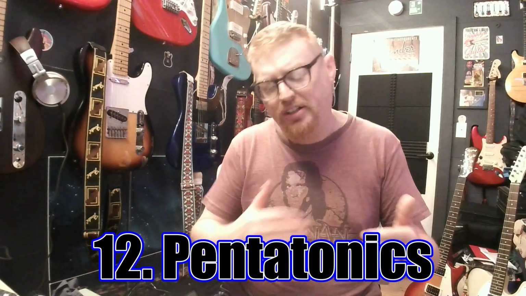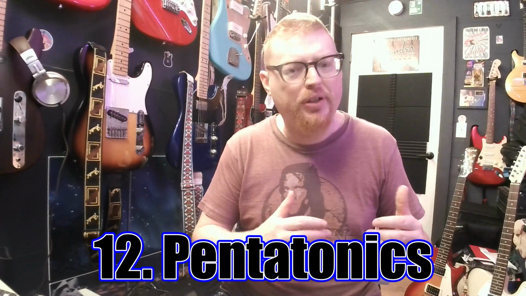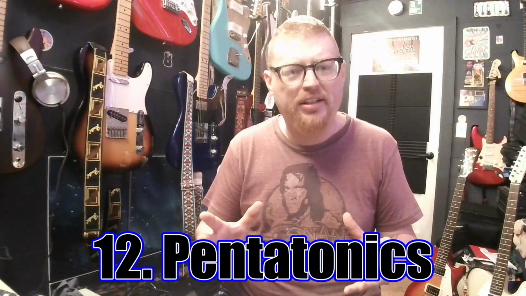Now, the number 12 is going to look at a specific kind of scale, a specific kind of music knowledge, and that is the pentatonic. This might seem a little early to get into, but for guitar, understanding pentatonics is really essential because it is so fundamental to so much music. So we're going to look at what is a pentatonic and how does it get incorporated, and why is it a good launching pad for learning guitar.